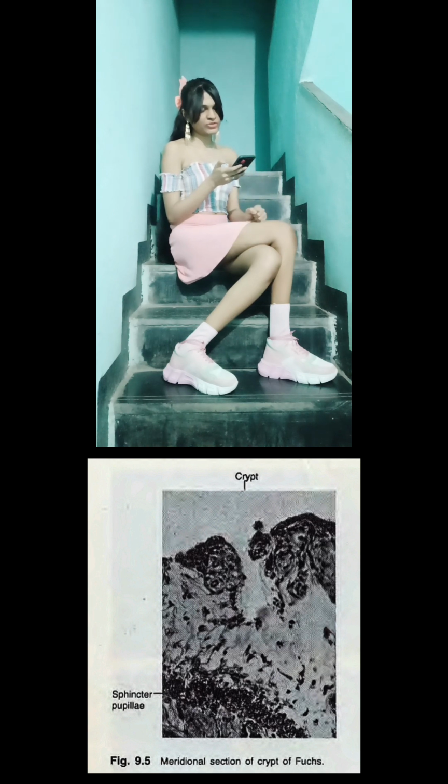And you can see the pigmentera, that is the extension of the posterior pigmented epithelial layer at the pupillary edge, but it doesn't overlie the anterior surface of the iris. So that was about figure 9.4, showing the surface anatomy of the front of the iris that is seen with the naked eye. Now figure 9.5, meridional section of crypts of Fuchs.